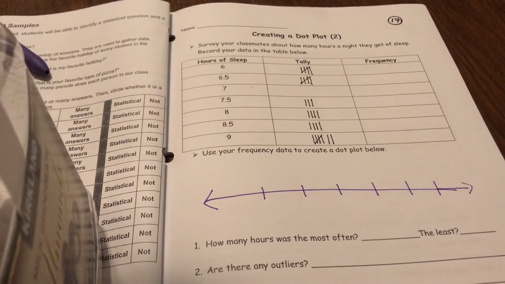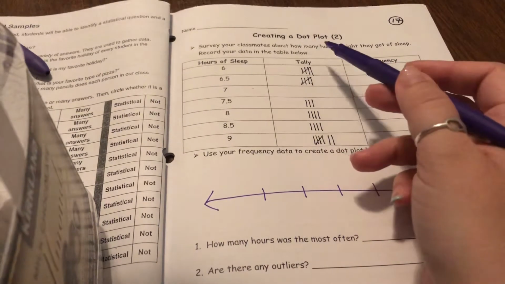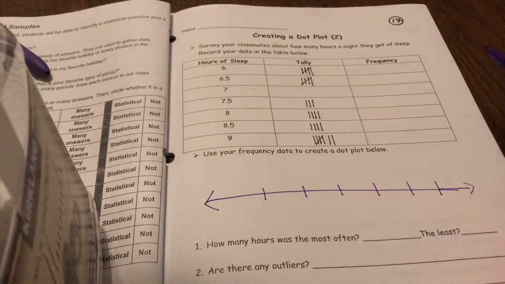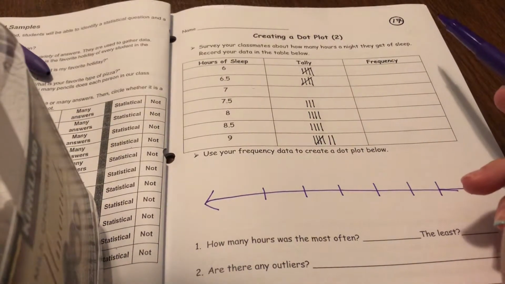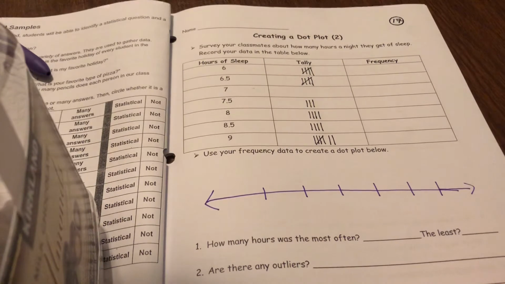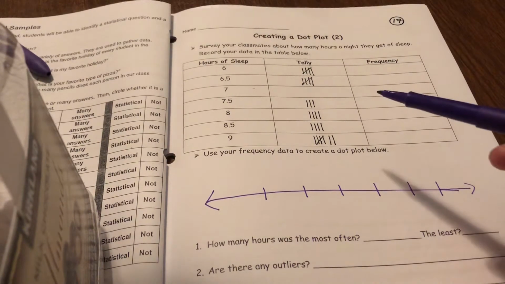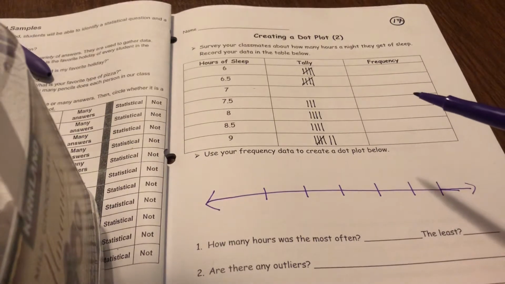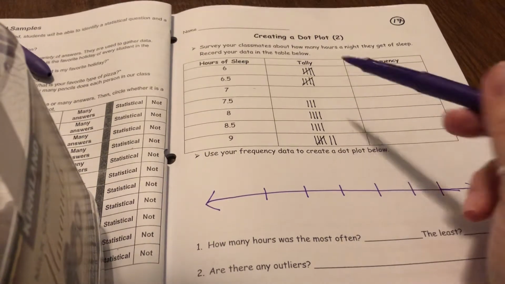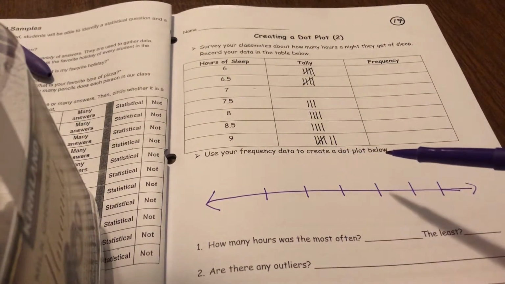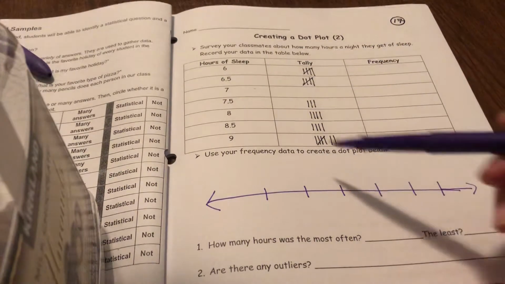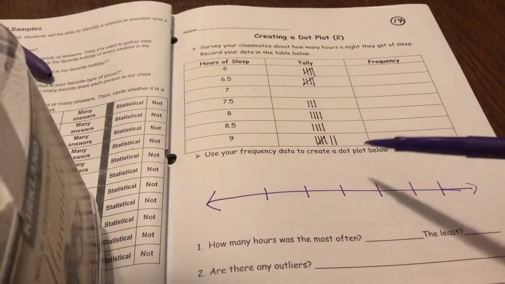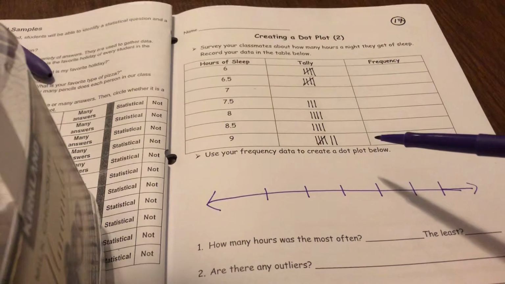Today we are going to explore a little bit more about how to create a dot plot. If you could follow along on page 17 of your packet, it looks like this. Normally, they will either have you do what's called a survey where you'd collect data, and then from there you'd create a dot plot, or they'd give you a frequency table. This is a frequency table. And then from there you'd create a dot plot.